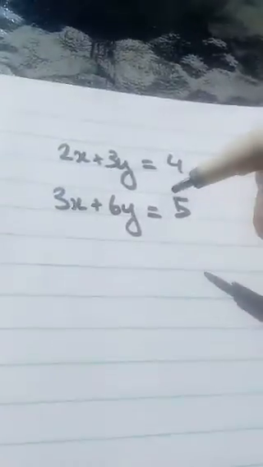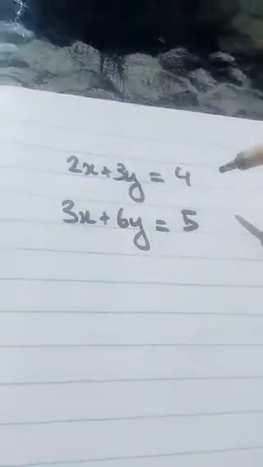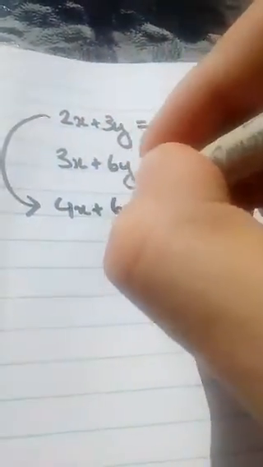I am going to show you some equations. Have a look at this one: 2x plus 3y equals 4. That's one equation. And 3x plus 6y equals 5. So how can we solve this problem? Well, first of all, we can double this whole equation, so this one can come down here and become 4x plus 6y equals 8. That is just double that one.